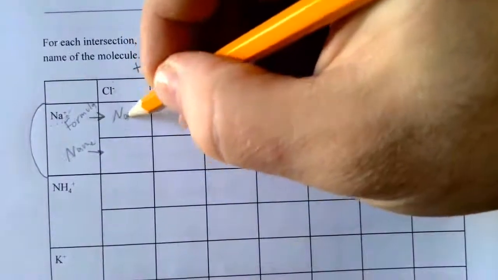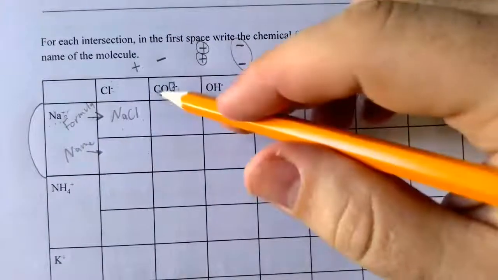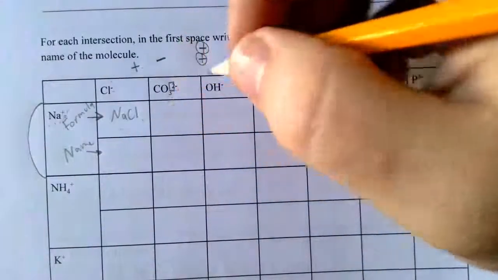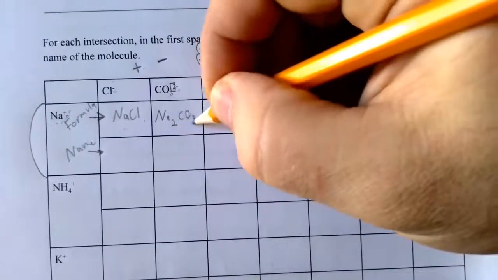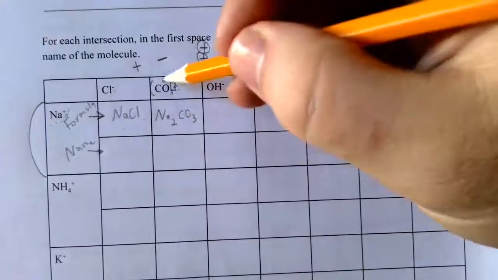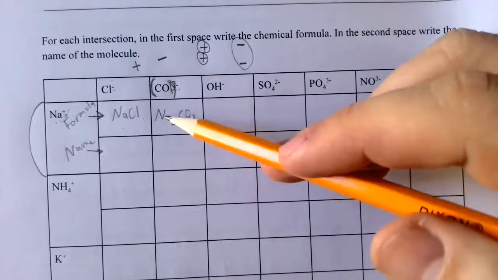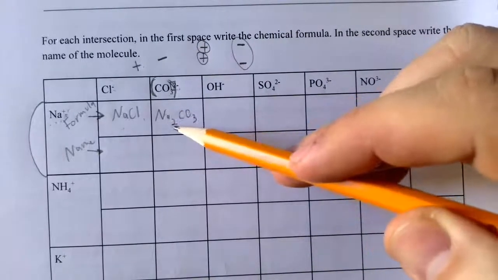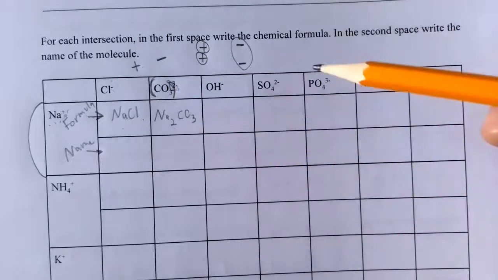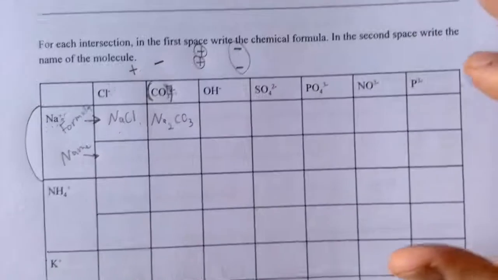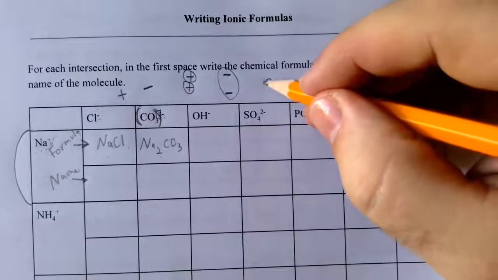So NaCl. We never write the 1s, that's just implied. But CO3, for that, I need to bring 2 sodiums. So it's going to be Na2CO3. CO3 is a whole molecule, all on its own, okay? It's a whole thing, all by itself. So I bring 2 sodiums, that's why I have this 2 here, to balance out the -2 charge on the CO3.